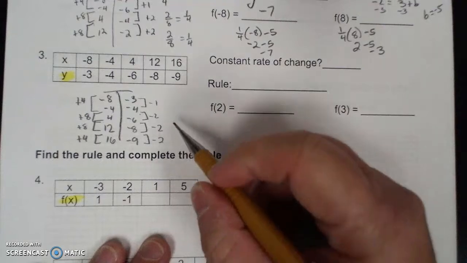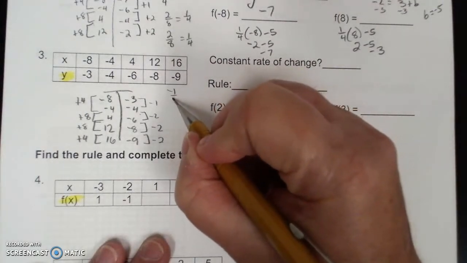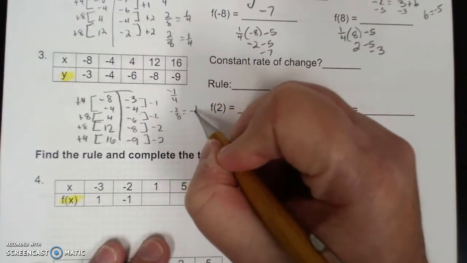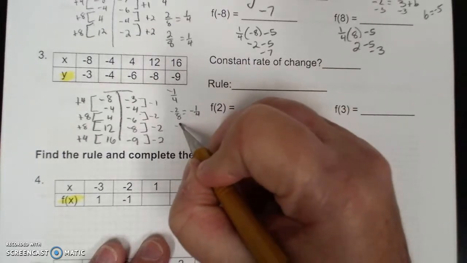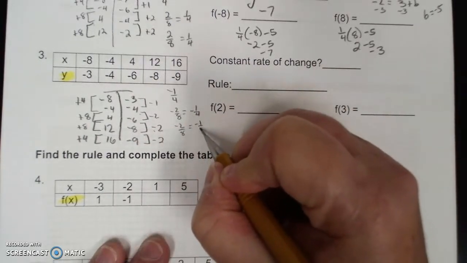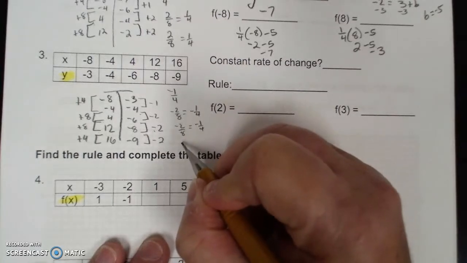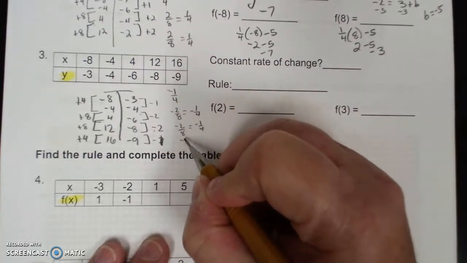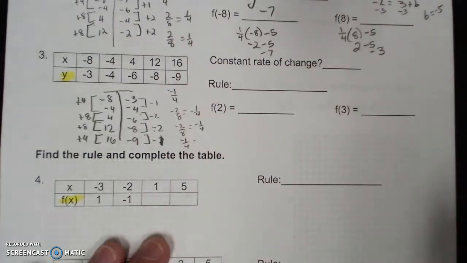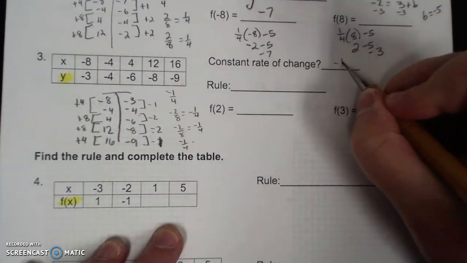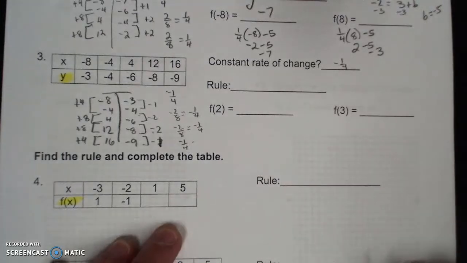And when I do y over x, it's negative 1/4. Negative 2 over 8, which is negative 1/4. Negative 2 over 8, which is negative 1/4. And, oh, sorry, this was 1. And negative 1 over 4, which is negative 1/4. So my constant rate of change is negative 1/4.